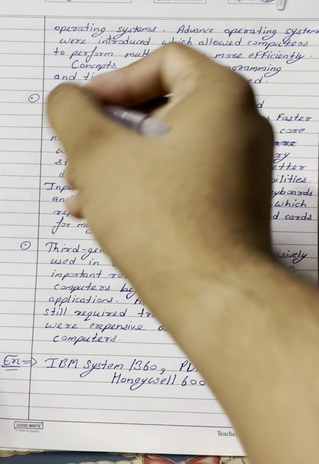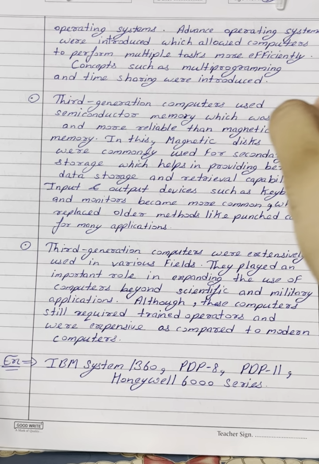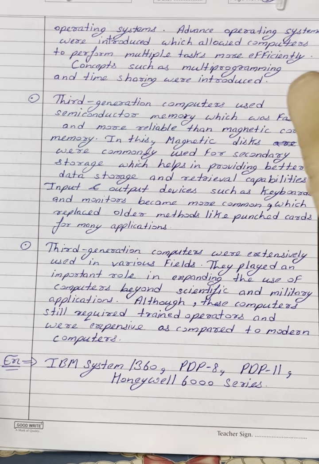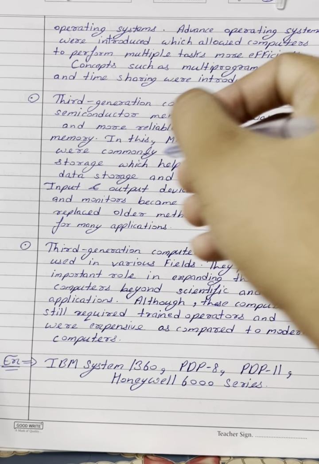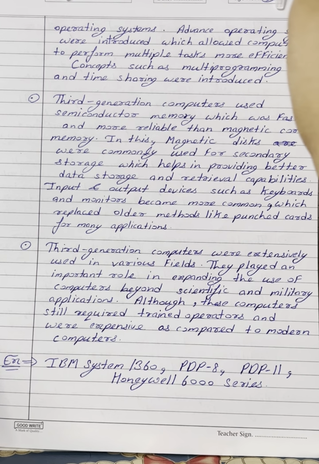Oh, I was talking about this point. Like I said, they were faster and more reliable than magnetic memory. Above one, that point I was explaining.